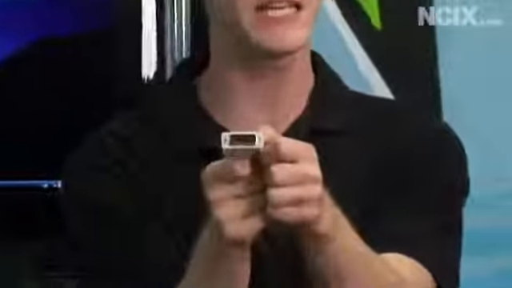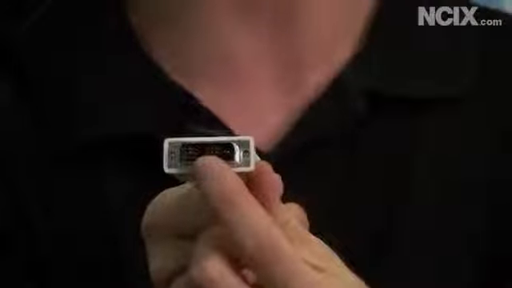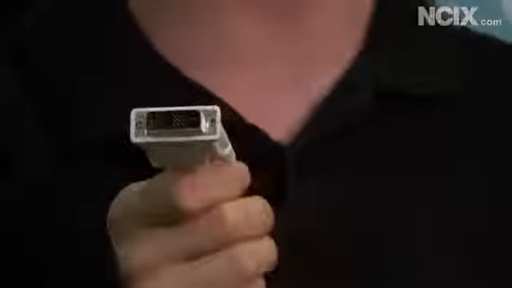There are actually a couple more stipulations about DVI that I didn't mention. The one I'm holding right here is actually a single link DVI connection. So that means you see the missing pins. Those would be there if we had a dual link DVI cable. So what dual link allows us to do is go from a maximum resolution of 1920 by 1200 at 60 Hertz up to either 2560 by 1600 resolution, which is really big, 30-inch monitors use that, at 60 Hertz, or we can do 1920 by 1200 at 120 Hertz for 3D gaming support.